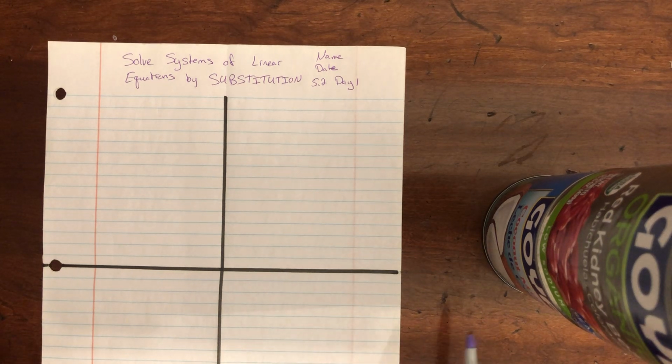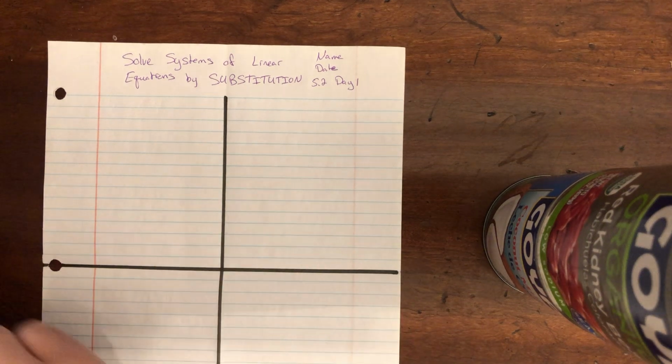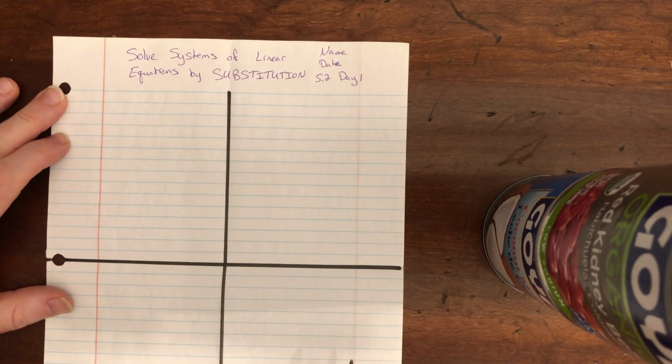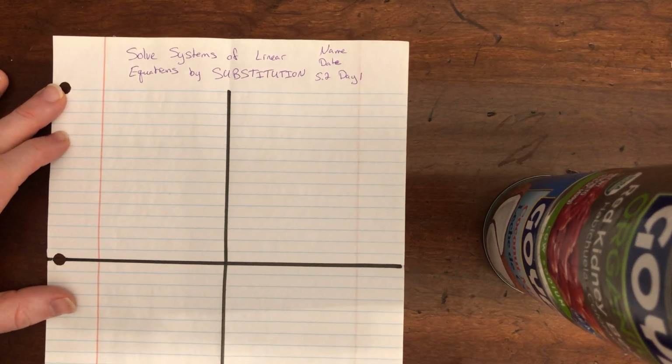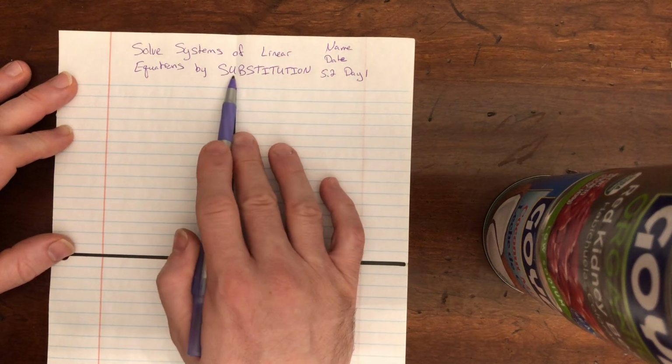All right, to start off, we're going to fold our paper in both hot dog and hamburger way. You can see I already did that here. Our first two boxes up here are going to be steps to solve these systems, and then we'll do some examples down below.